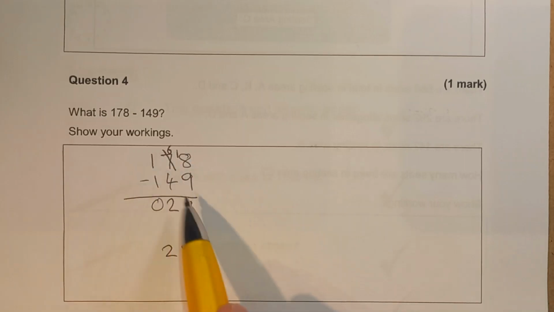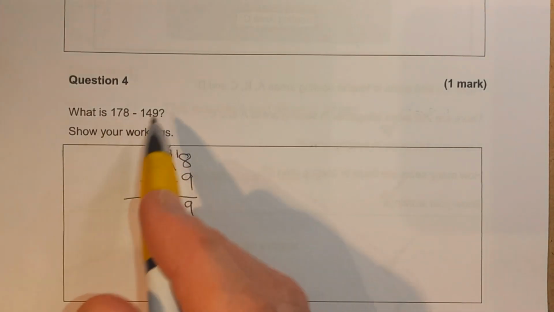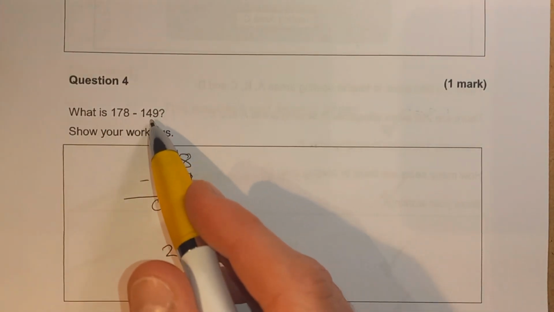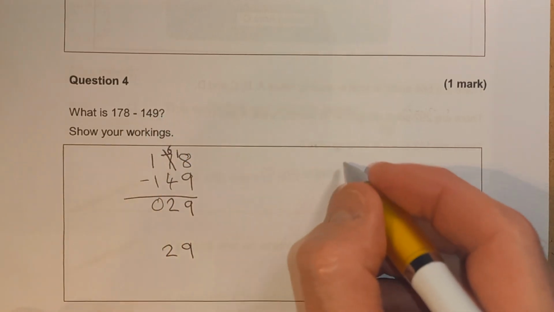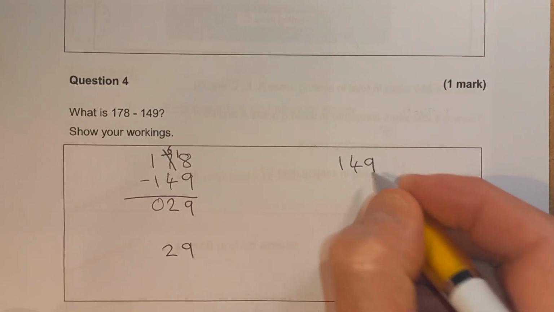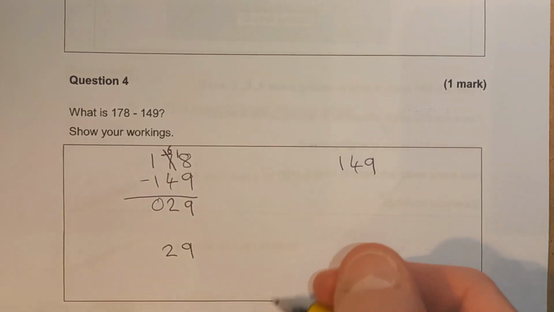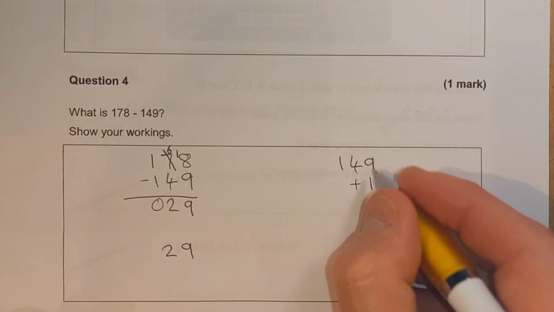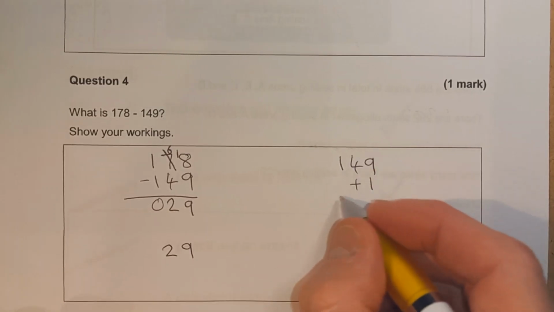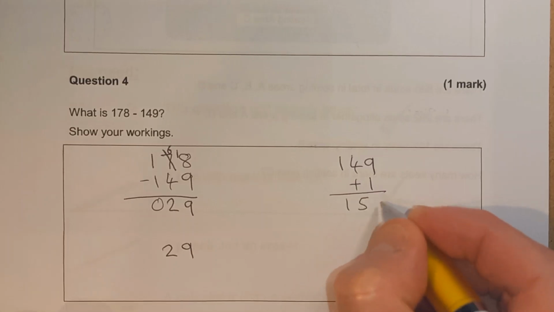Okay, if you want to try and avoid this sort of thing, instead of taking away, you can count up instead. So we're finding the difference between these numbers. We can start with 149 and think, well, how much do we need to take it up to a sort of nice round number? Well, if we do one more, 149, that's going to take it up to 150.